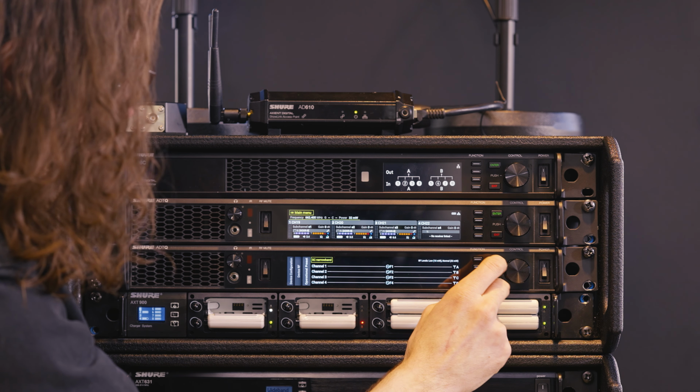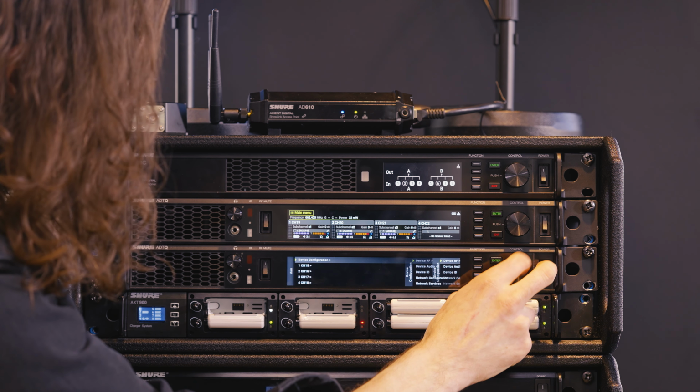I can now have one ADXR in cue mode and scroll between all of the different operational modes that might be on my stage. So I might have some analog mode out there for anybody that wants to utilize that mode. I might have some 4-channel wideband spatial diversity for maximum spectral efficiency in certain areas of the stage, things like backing vocalists, band members, things of that nature.